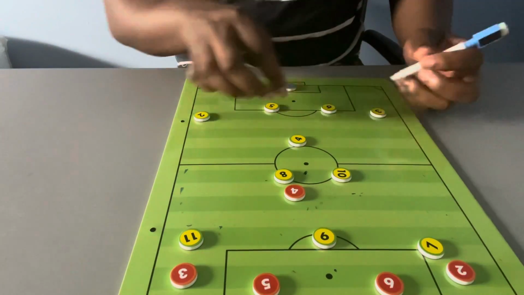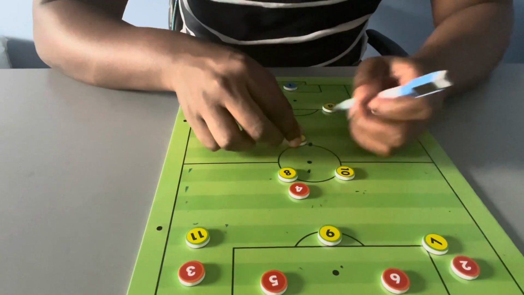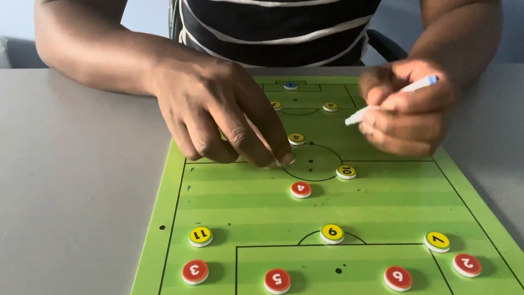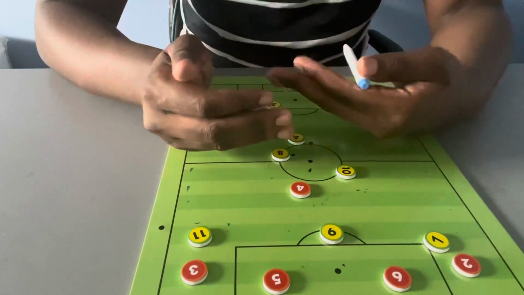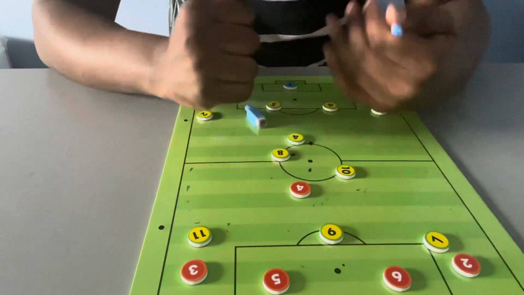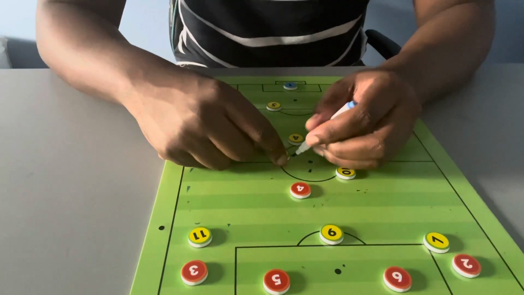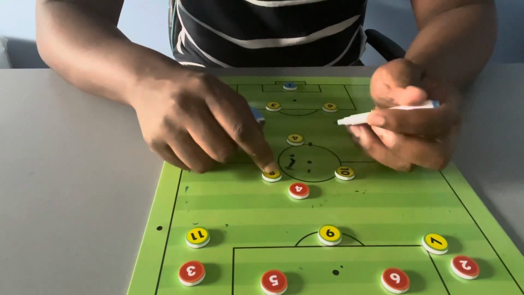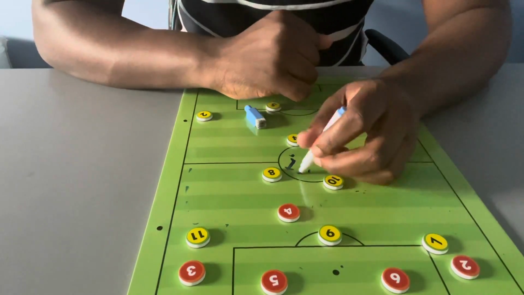So, in an ideal world, we build up through the middle, we get the ball into our number 4, we then move it towards the number 8, who drops off slightly deeper to play a 2 to 5 yard pass from the number 4 to the number 8. Keep it simple in the first phase of play. The number 8, then I hope, can carry the ball into maybe 40 yards from goal. Then I want him to feed the ball into the number 10.